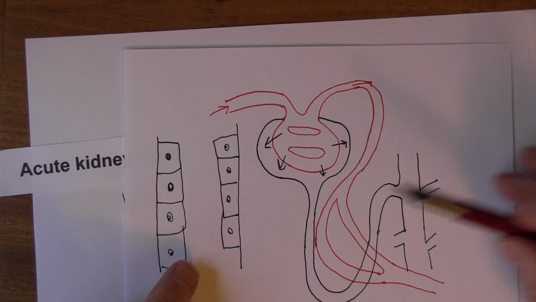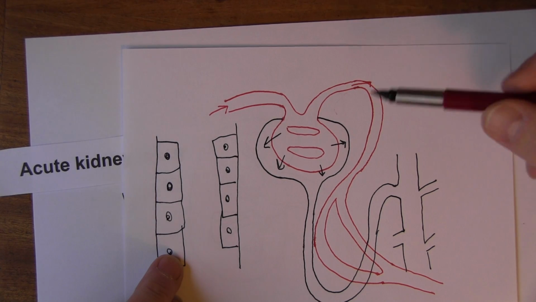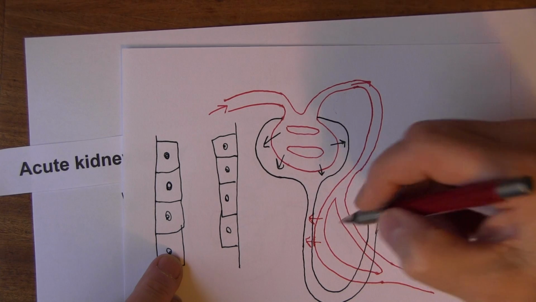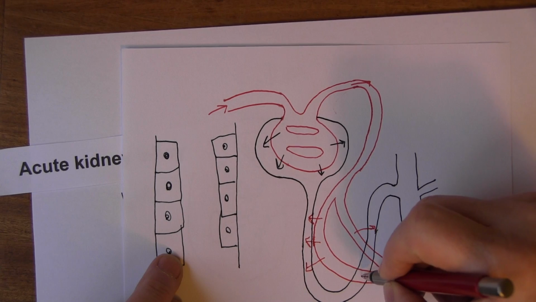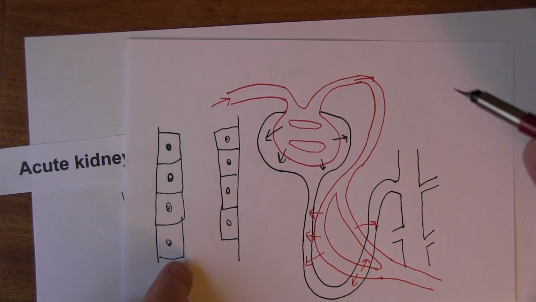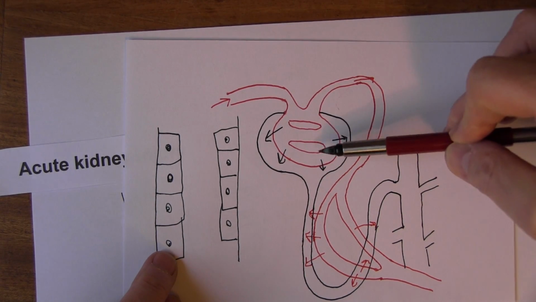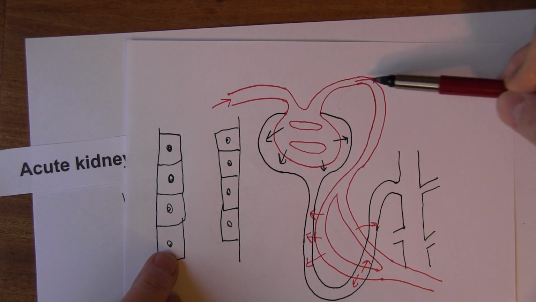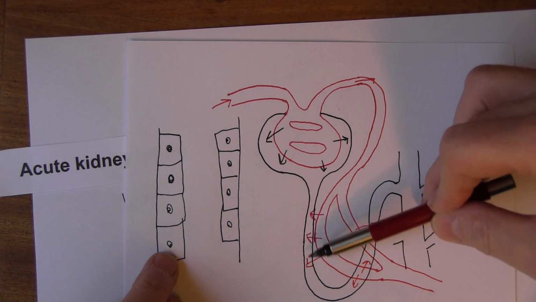So the blood leaving in the efferent arteriole is still highly oxygenated. And that blood is going to give its oxygen to the tubules to allow them to function. That's where they get their oxygen supply from. So if the renal perfusion is reduced, not only is there going to be lower levels of glomerular filtrate, there's going to be lower levels of oxygen and nutrients supplied to the renal tubules.